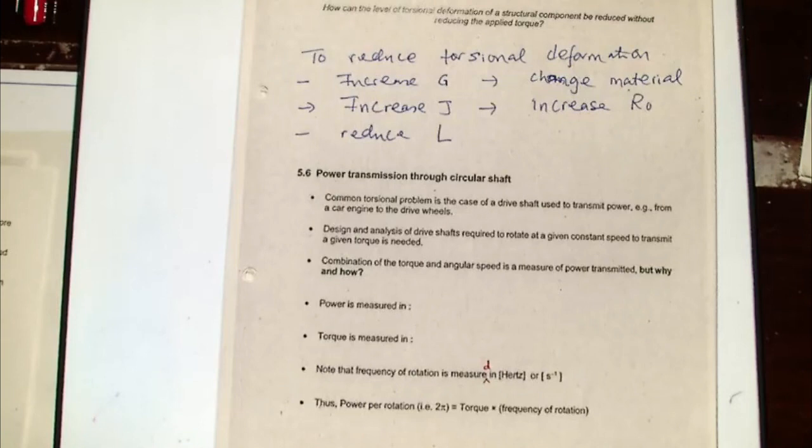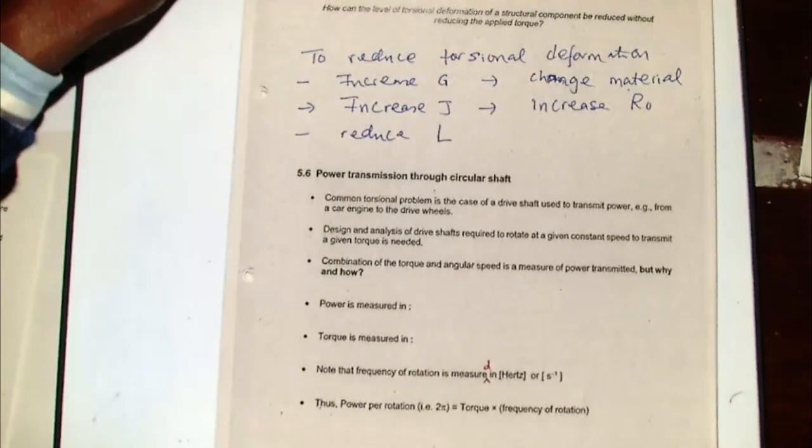If you have a car, the actual power coming from the engine is fixed, so that doesn't change, and that goes into the drive shaft, and you use your gear to control the speed. By changing the gear, you are changing the magnitude of the torque. So what we want to show now is the link between the torque and the power.